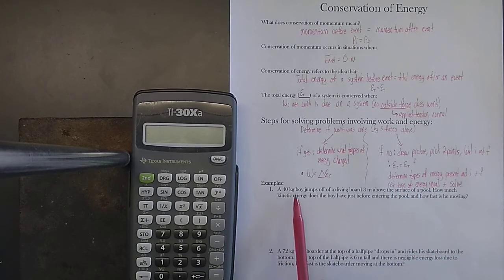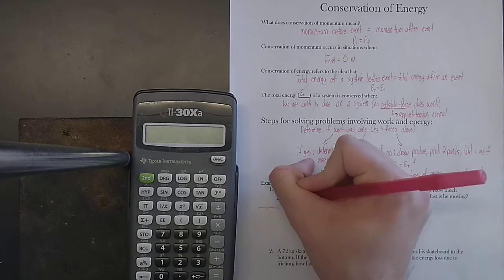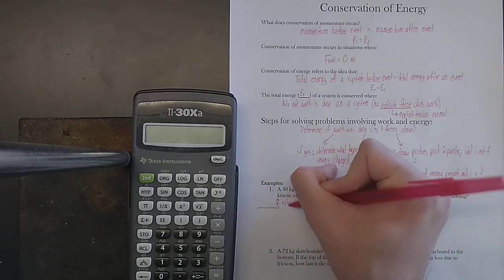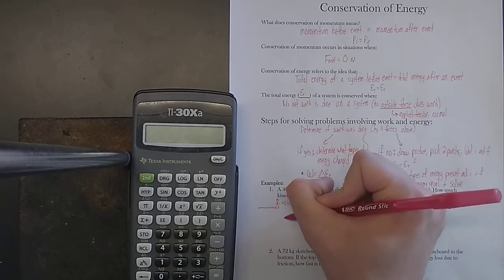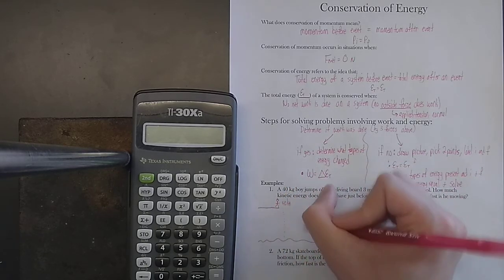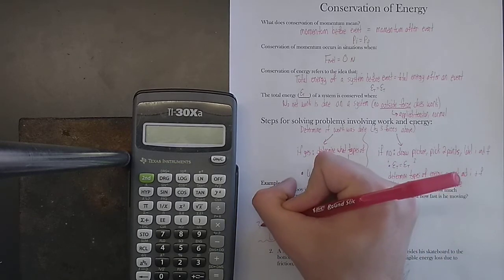First example, a 40-kilogram boy jumps off a diving board 3 meters above the surface of a pool. How much kinetic energy does the boy have just before entering the pool, and how fast is he moving? So here's our boy on a diving board. He has a mass of 40 kilograms. It says jump, but let's just say he falls off into the water, and that is a distance of 3 meters.